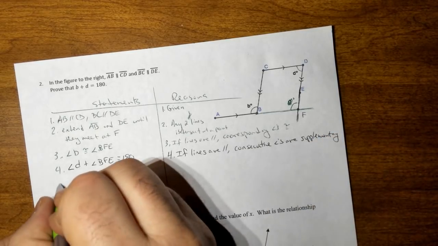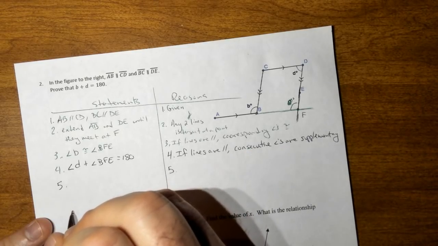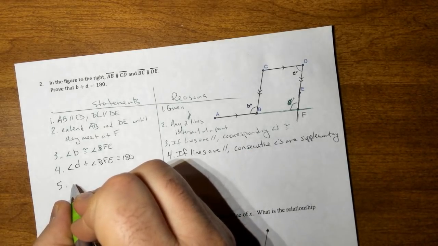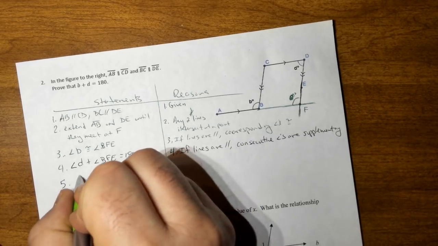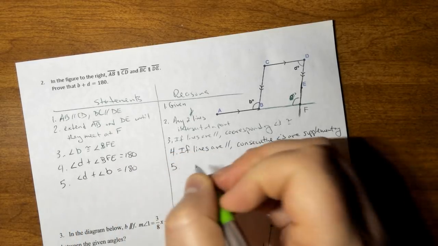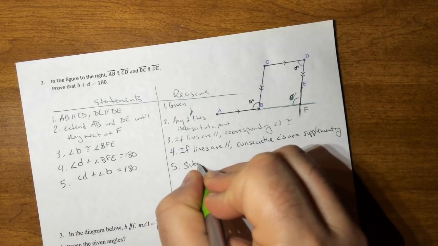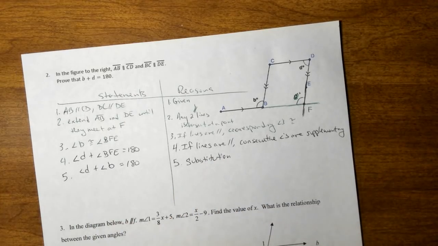Okay? And the last step, see if you guys can finish it off. Waiting for you. And we're going to use substitution here instead of transitive because we're plugging in instead of setting it equal, okay?